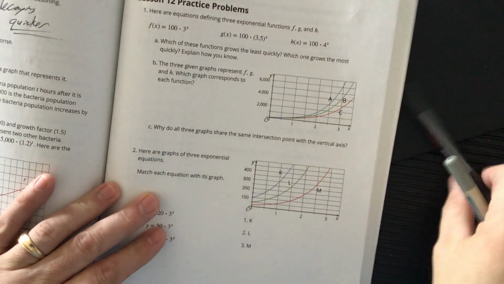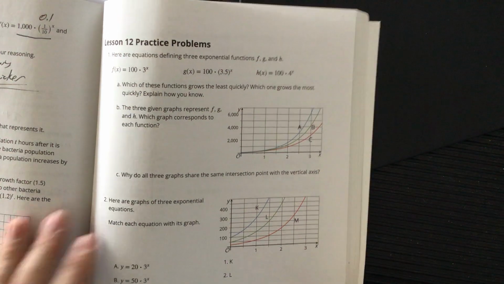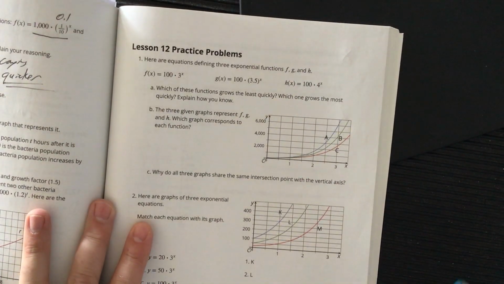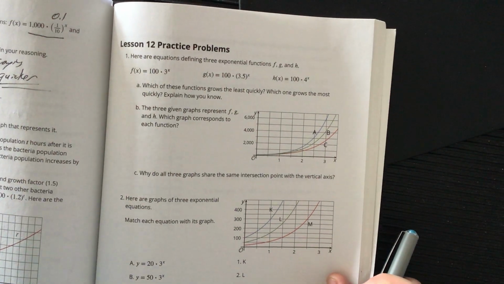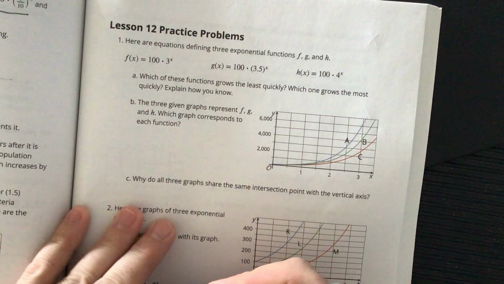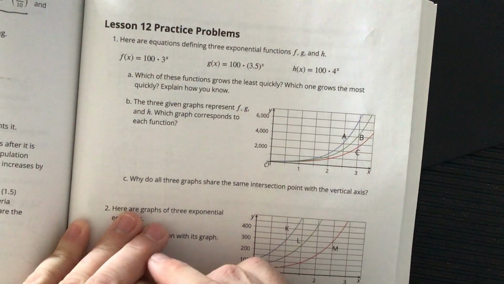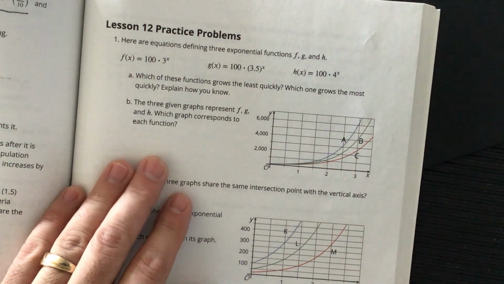These first two questions, guys, are very similar to what you'll see on the warm-up today with these graphs, and you've got to decide which is which and why. So the first question: which of these functions grows the least quickly?